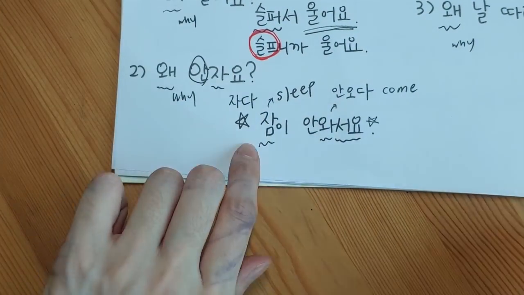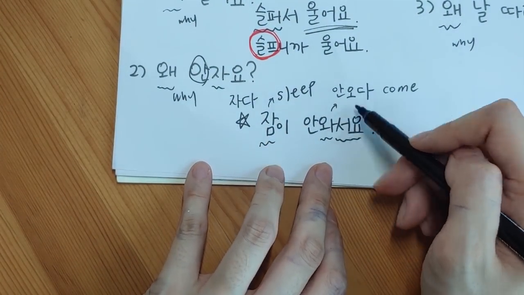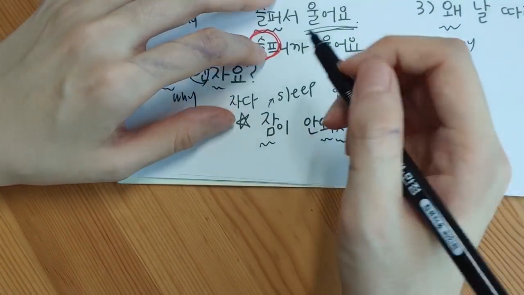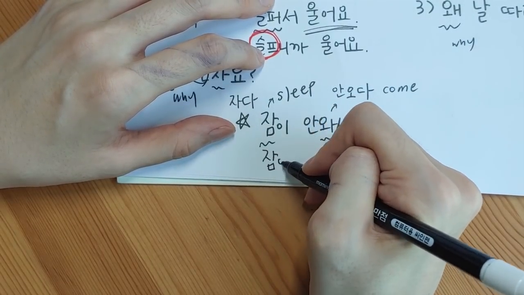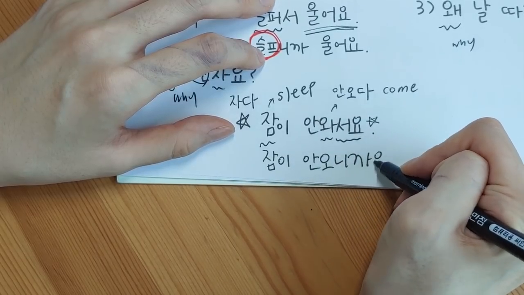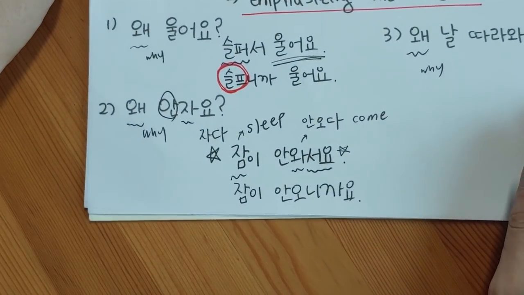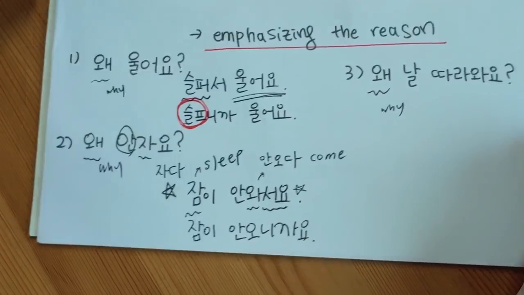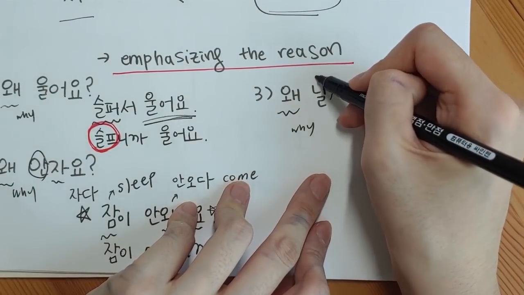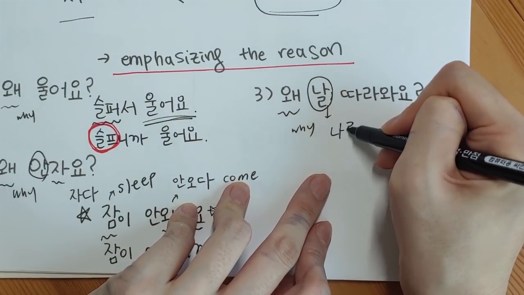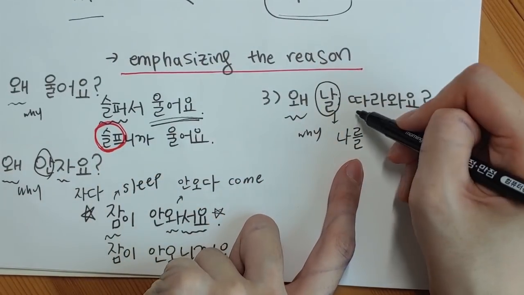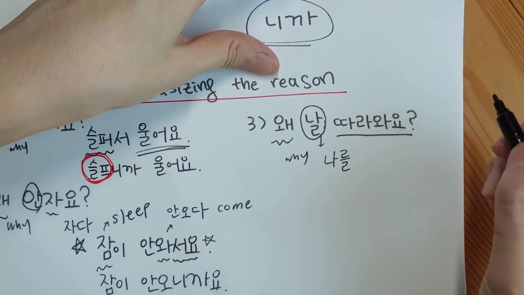잠이 안 와서요. So this is a general reason. So you can just safely go with 서. Normally, it's correct to go with 서. But when you want to emphasize the fact that you're not sleepy, you can say 잠이 안 오니까요. And also, 왜 날 따라와요? 날 is an abbreviated form of 나를. So 왜 나를 따라와요?